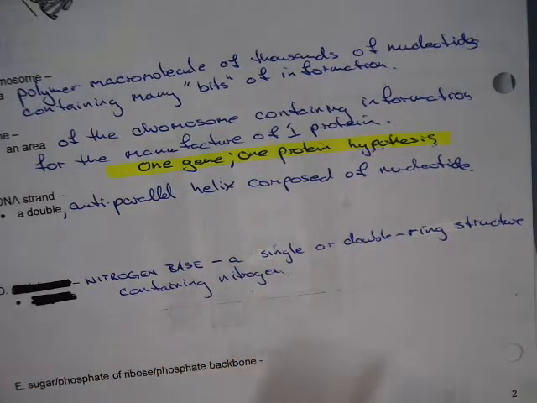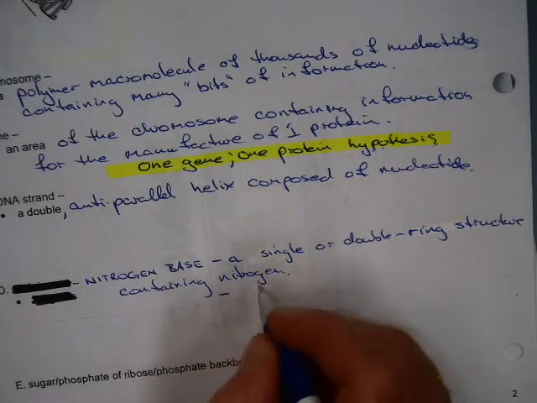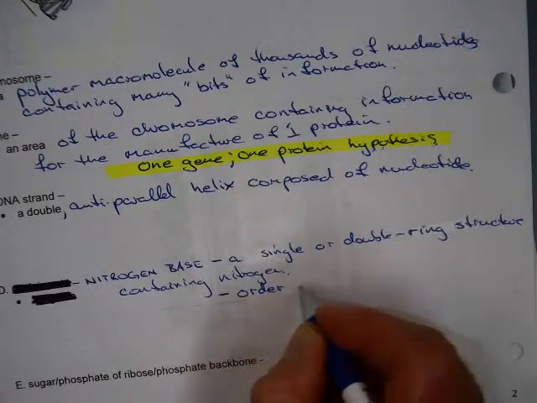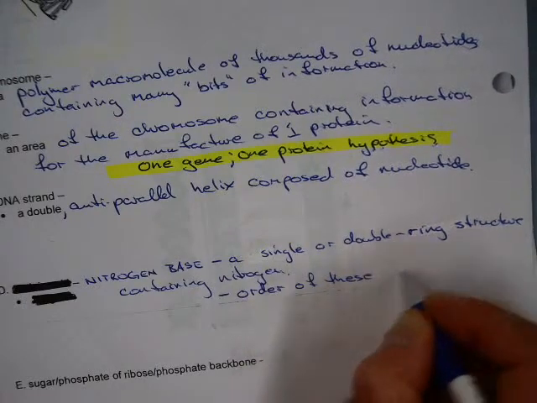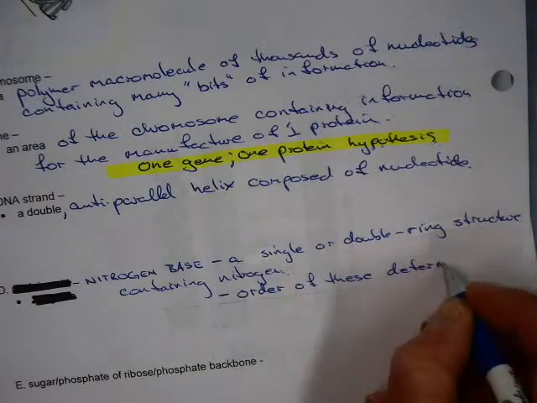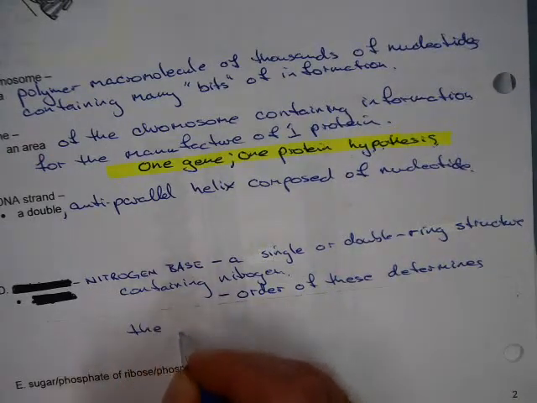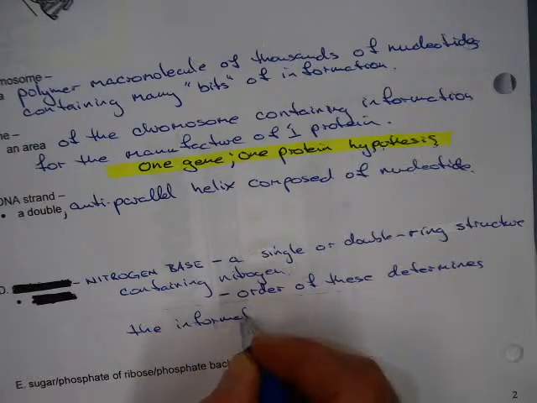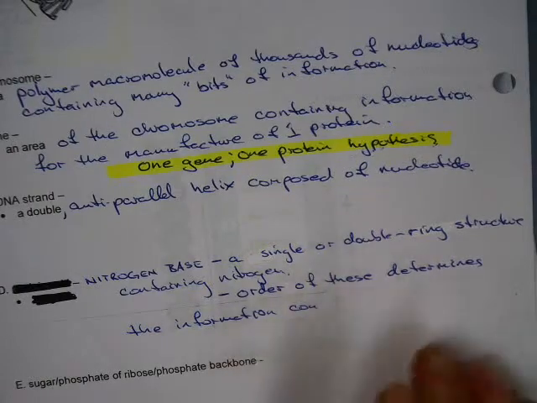Okay? And the order of these determines the information contained.